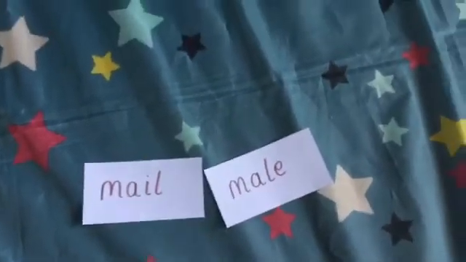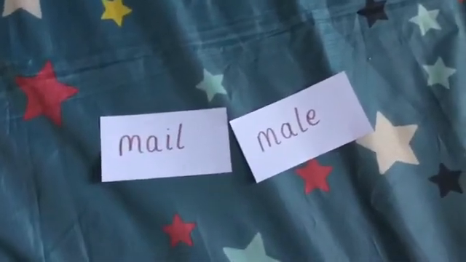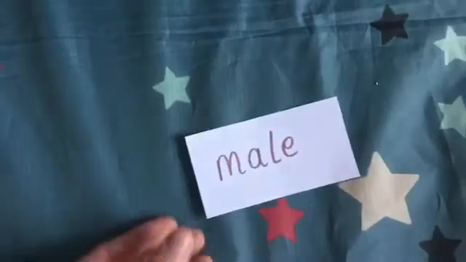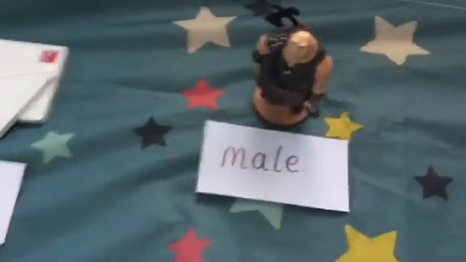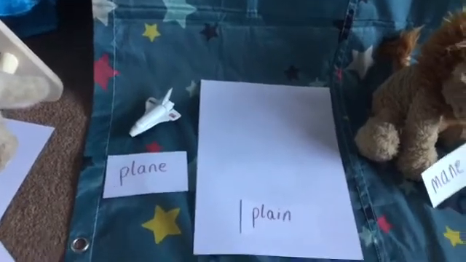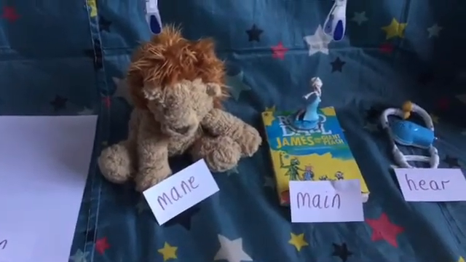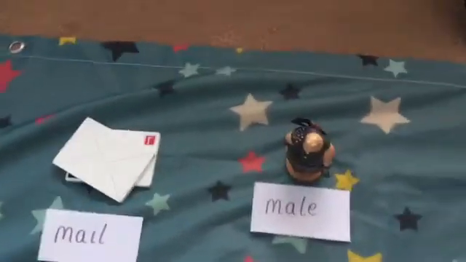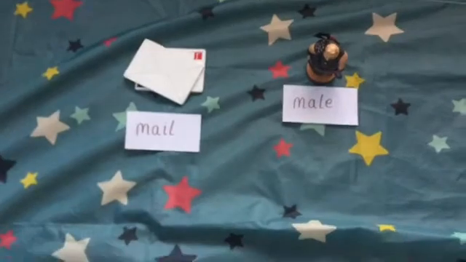And our last pair of homophones, we've got mail and male. We're going to use this one here for our letters, and we're going to use this one here for our male as a gender. So let's just have a quick recap of this. So we've got plain and plane, main and mane, here and hear, and mail and male.